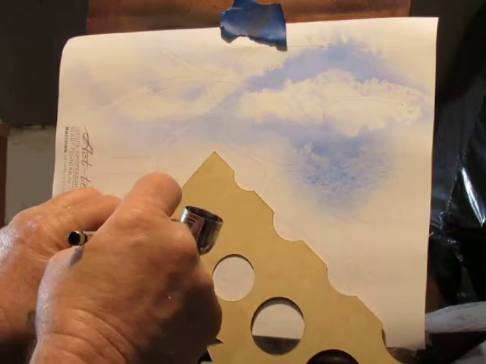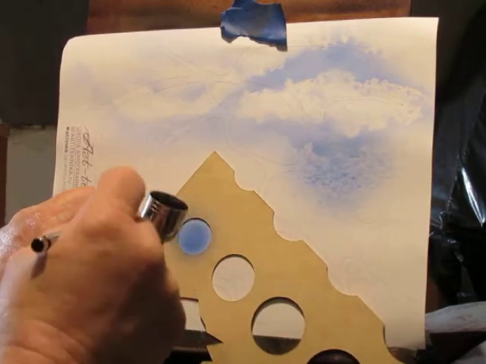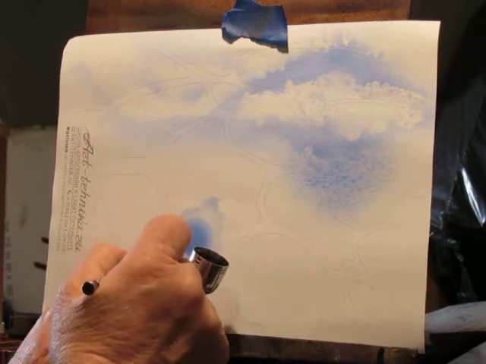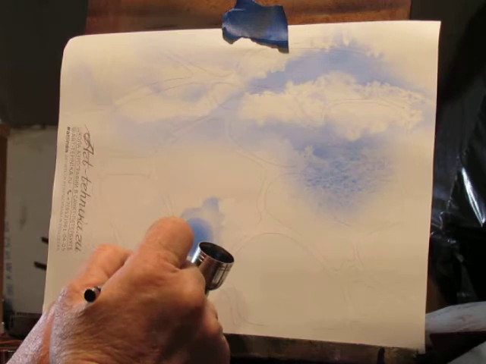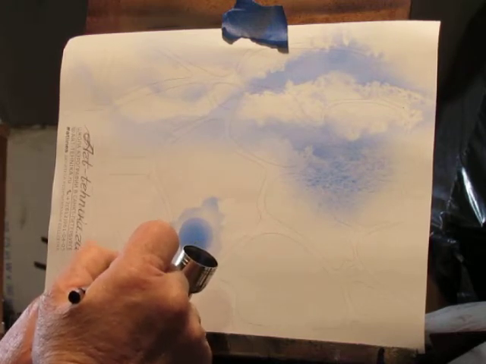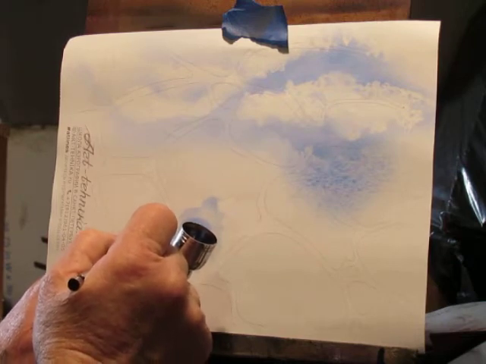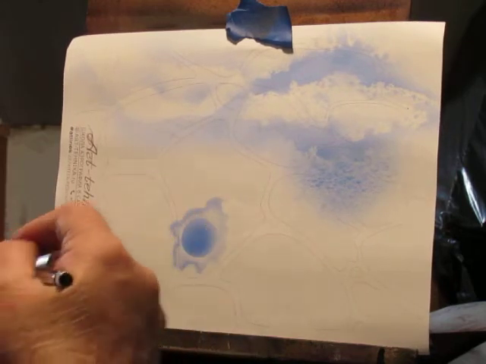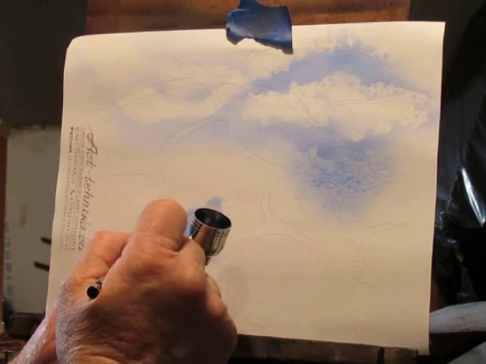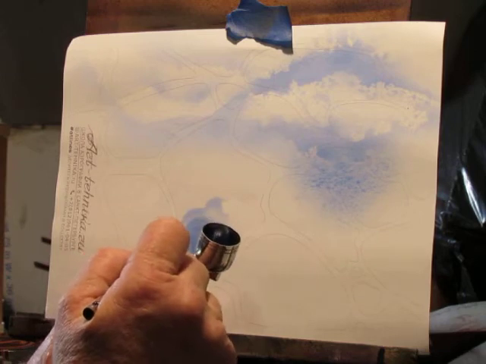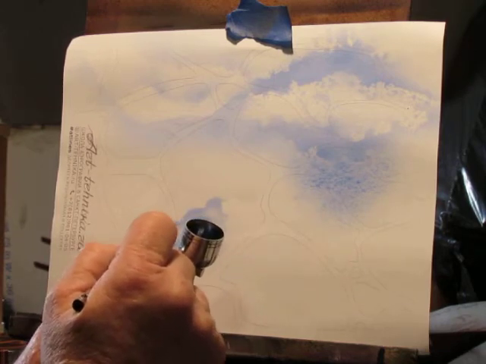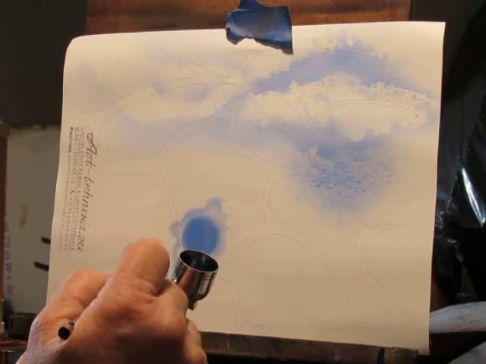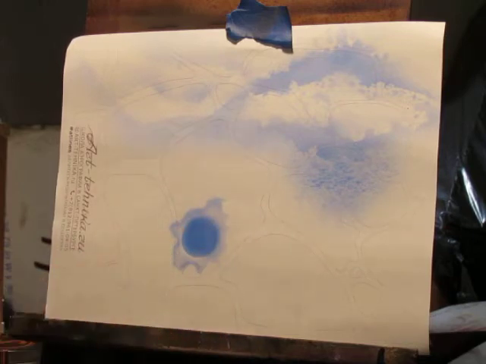You get that, get you a circle, and then you can come in and do your shading as soon as you figure out where the darkest areas are going to be. You do a big bullet hole.